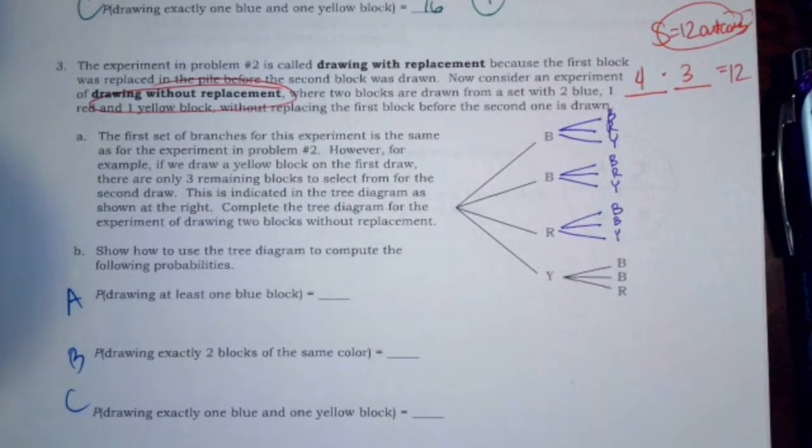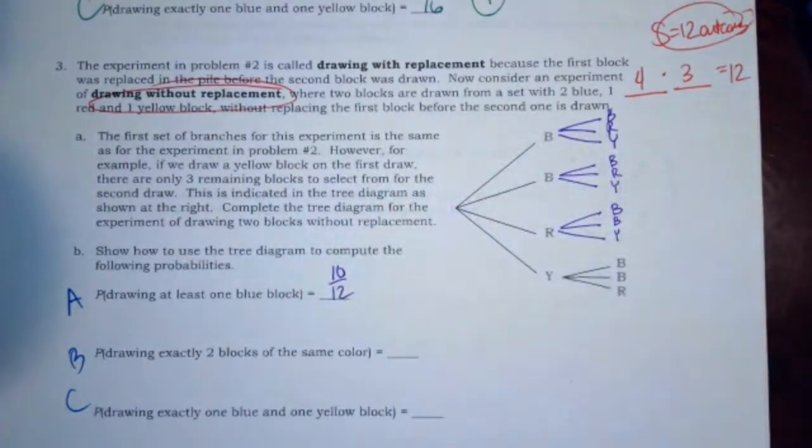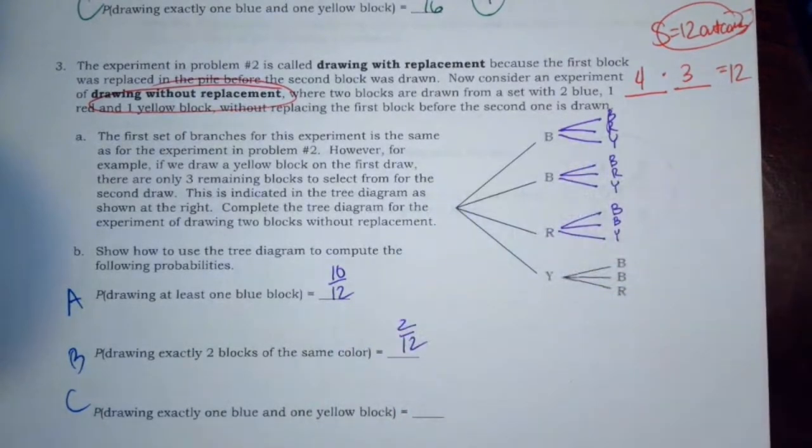Anyone have answers for me? Phyllis, you said A is 10/12, so that's perfect, yes. A is 10 out of 12. 10 out of 12 of our outcomes involve drawing at least one blue block. What about B or C? B comes out to be 2/12, yep. Only 2 out of the 12 outcomes have exactly 2 blocks of the same color.